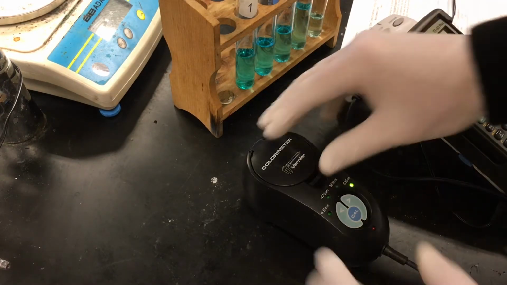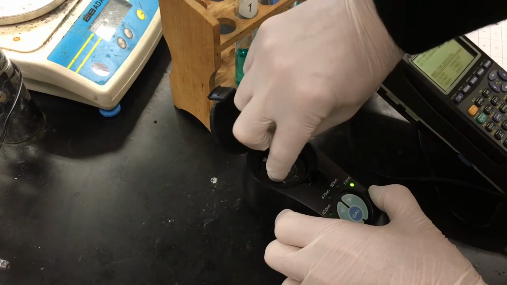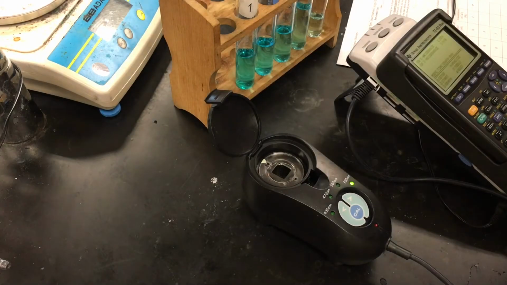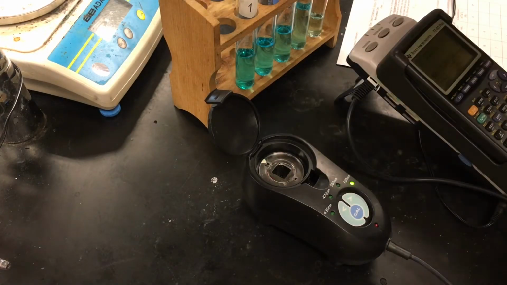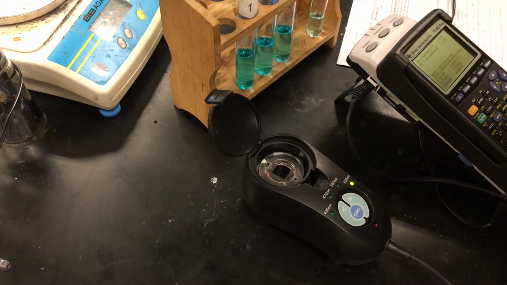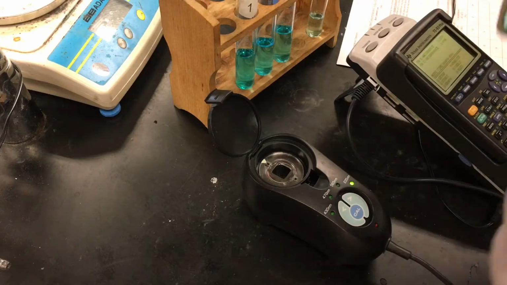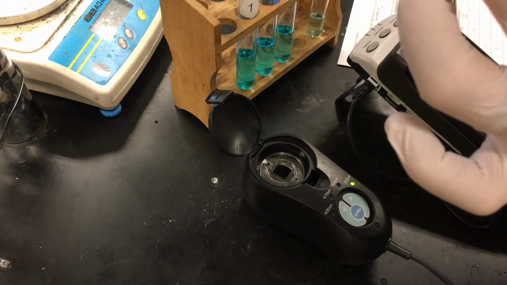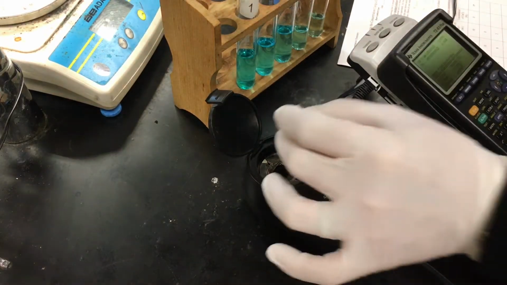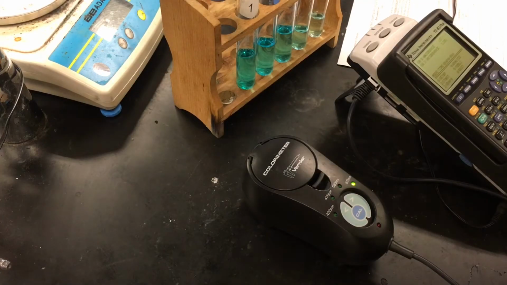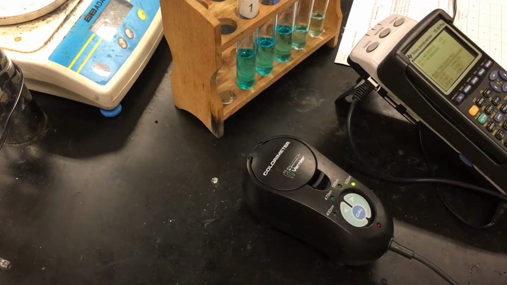And we're going to continue like this: test tube number 4, 3, 2, and then 1. Always giving the cuvette a rinse with that solution first, then filling the cuvette, now with solution from test tube number 4, and reading a value for this, 0.168.